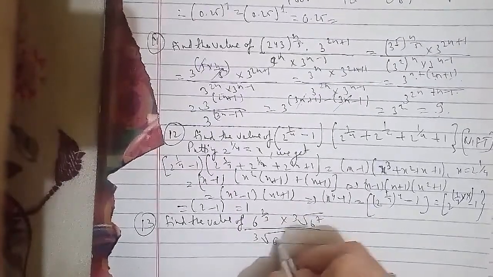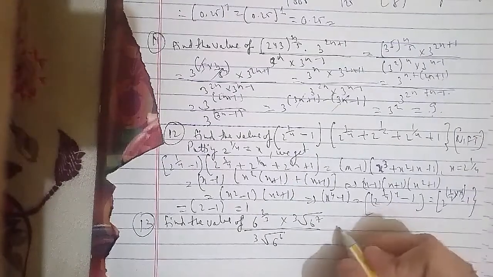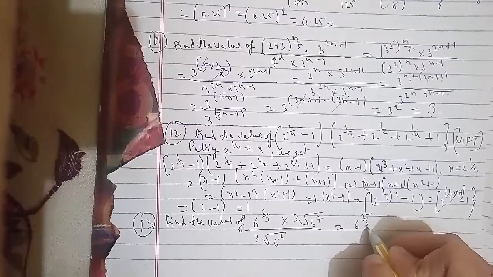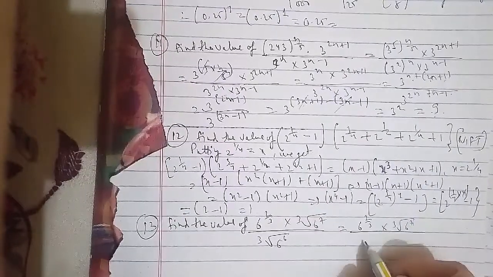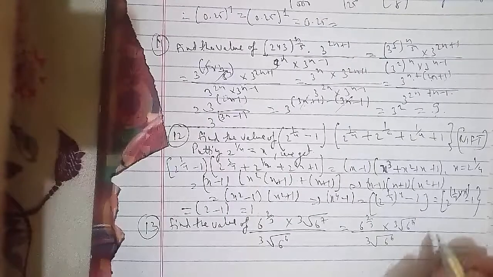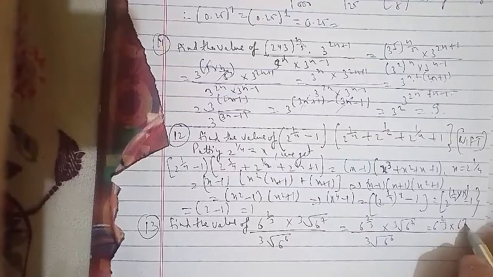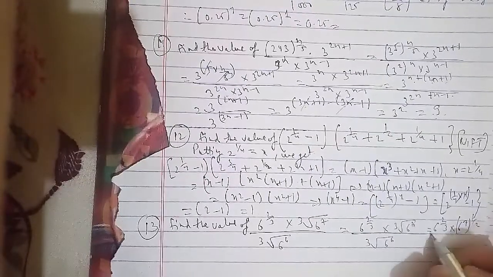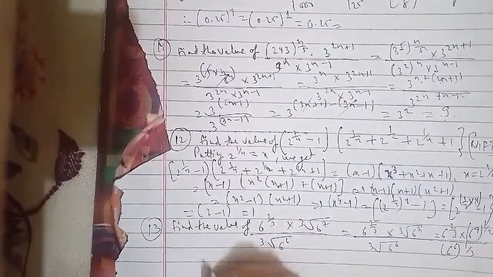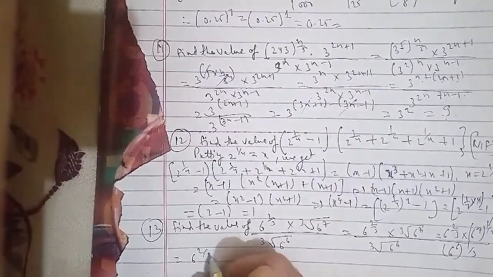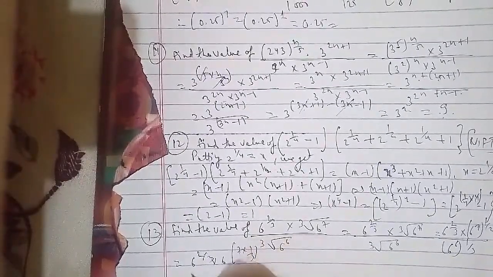6 power 2 by 3 into 3, 6 power 7 upon cube 6 power 6 equals 6 power 2 by 3 into 6 power 7, 1 by 3 upon 6 power 6, 1 by 3. For the next, 6 2 upon 3 into 6 7 into 1 upon 3 upon 6 6 into 1 upon 3. 3 ones are 3, 3 twos are 6.